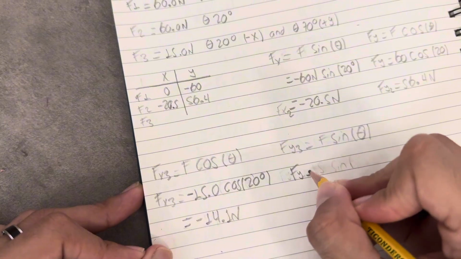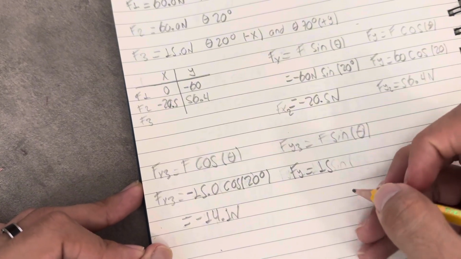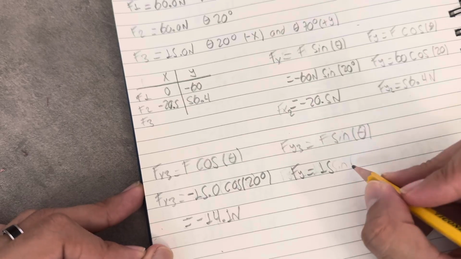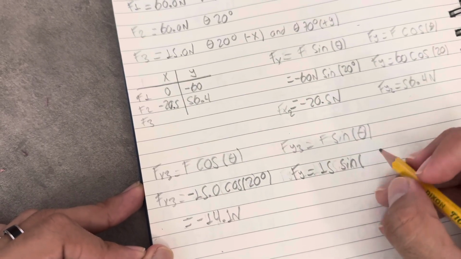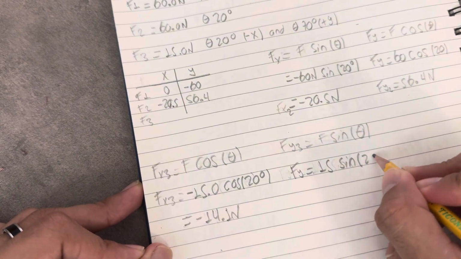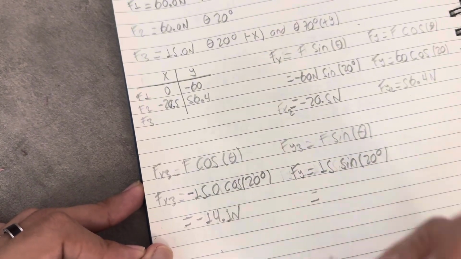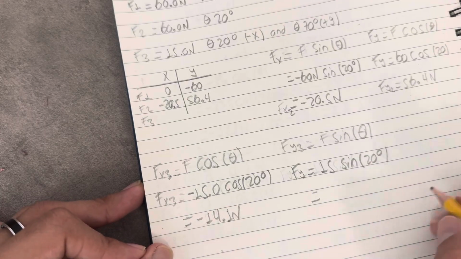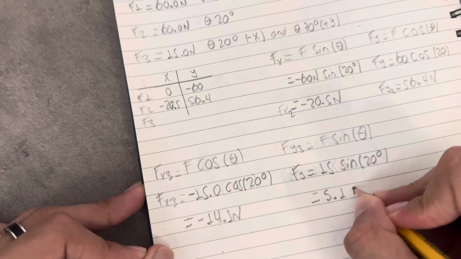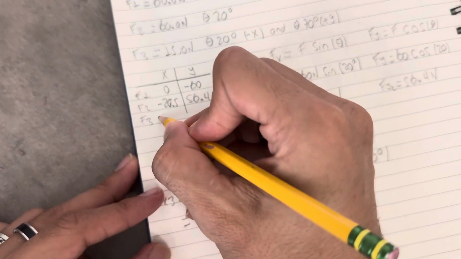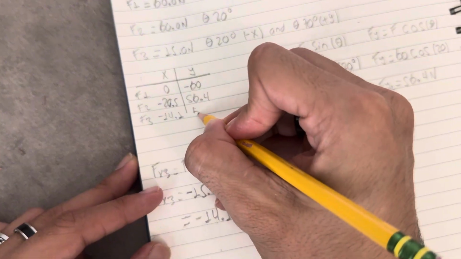And Fy3 is going to be 15. This is positive because it's being applied in the positive side of the y-axis, times sine of 20 degrees, once again because it's relative to the x-axis. And this is going to be equal to 5.1 Newtons. So minus 14.1, 5.1.